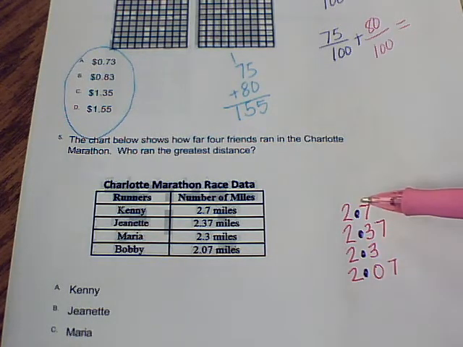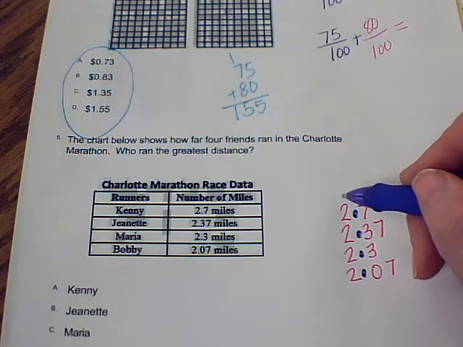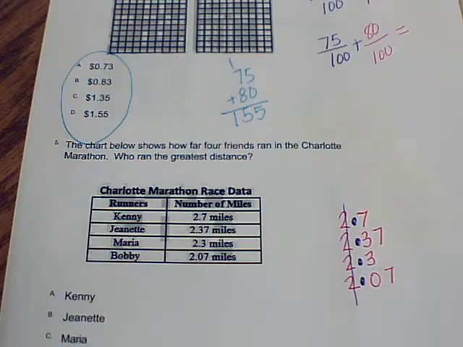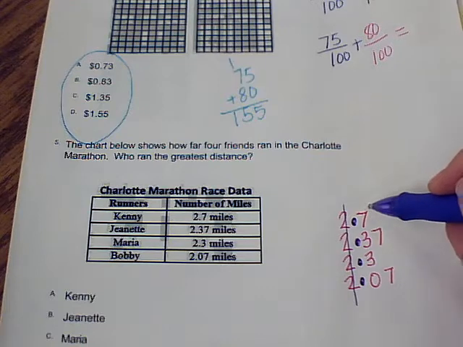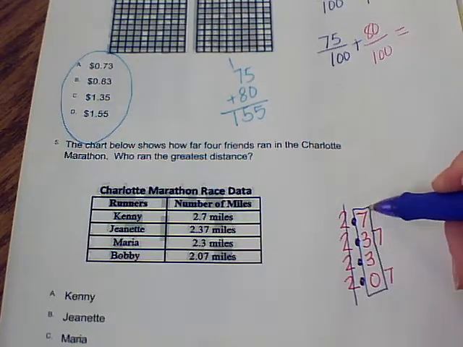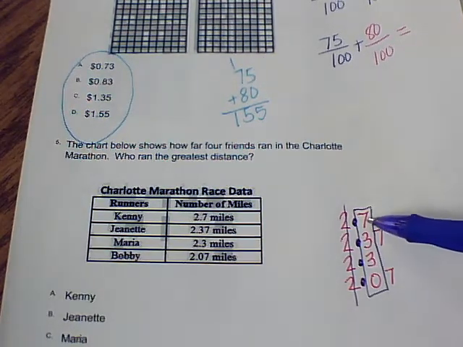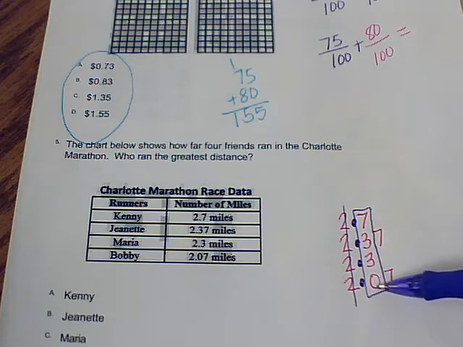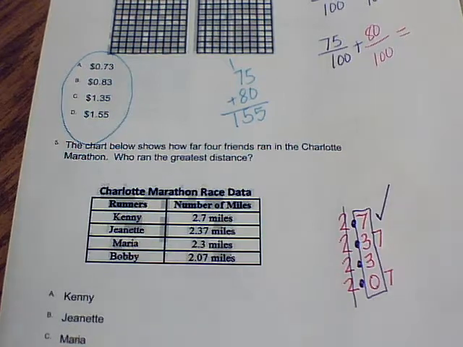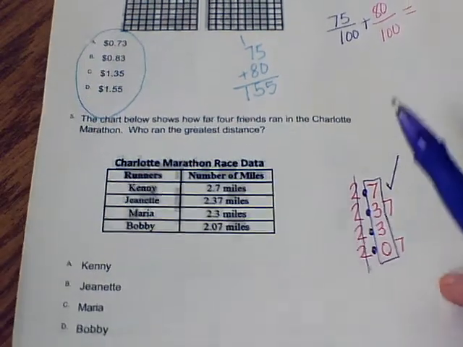Now, did you see how I lined my place values up? I've got my 1s, my 10ths, and my 100ths. All you need to do is go place value by place value and spot the difference. Well, look at our 1s place value. They're all 2s. I don't have any difference there. But look at our 10ths place value. We have some differences. We have a 7, two 3s, and a 0. Well, which one's greater? Yeah, that's easy. We know it's the 7. So you're going to have to decide who it was that ran 2 7/10ths of a mile.